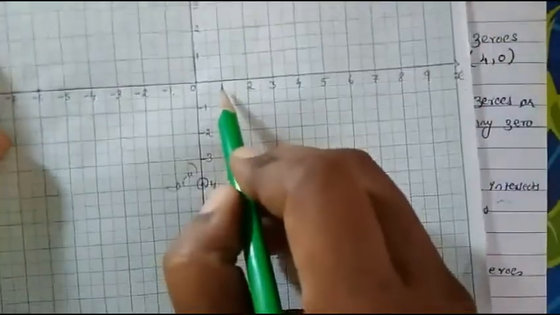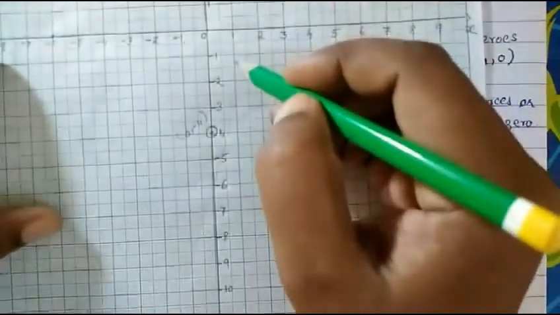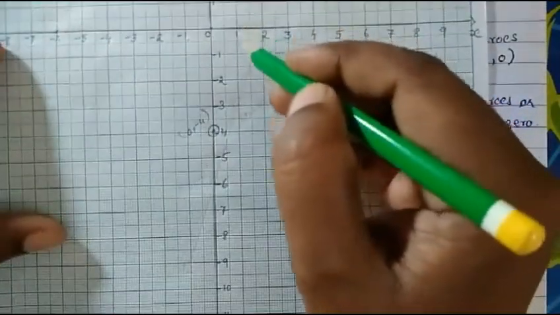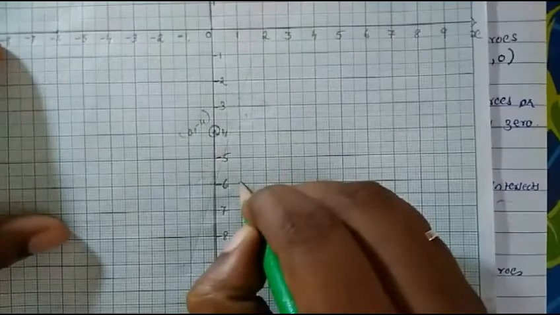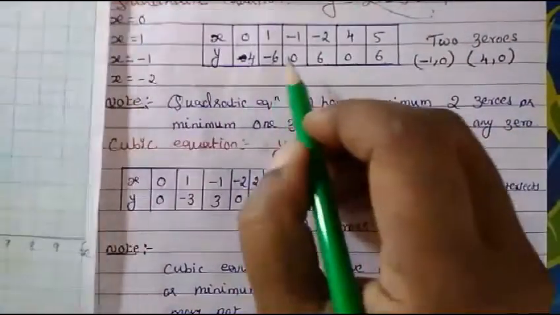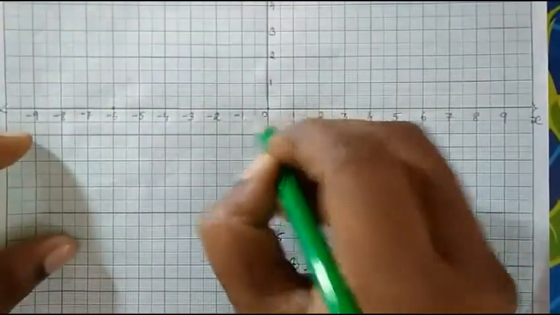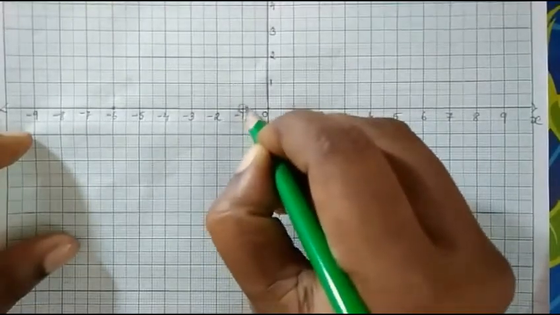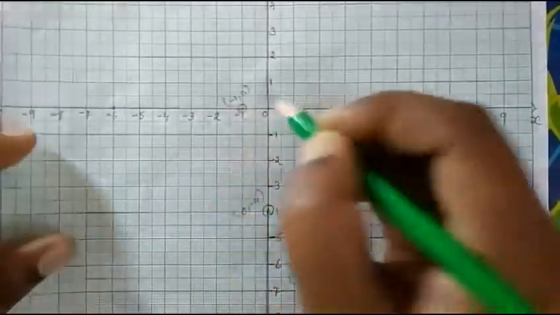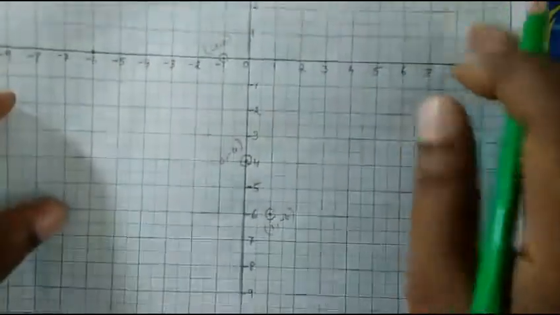So the next is 1, minus 6. So on the x-axis 1, then minus 6. So 1 is here, so the minus 6 is here. So 1 comma minus 6. Next is minus 1, 0. So minus 1 is here, and 0 also is here only. So minus 1, 0.